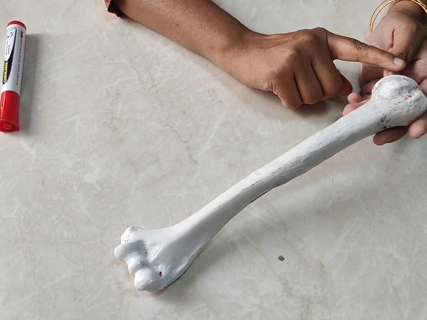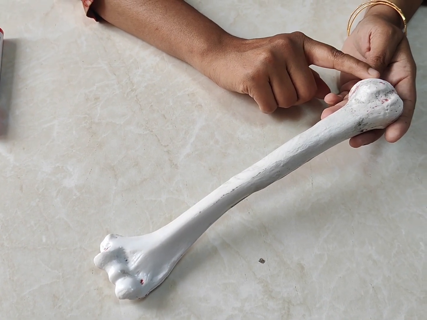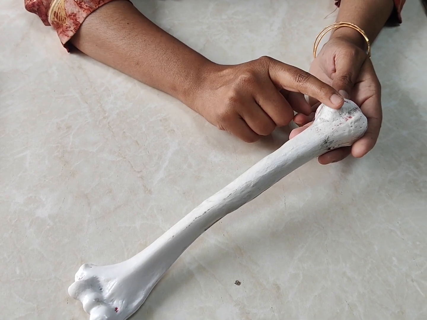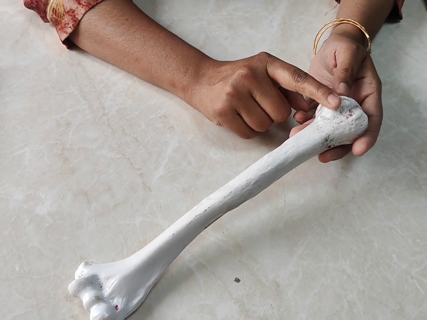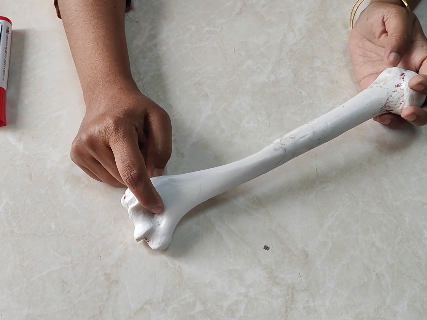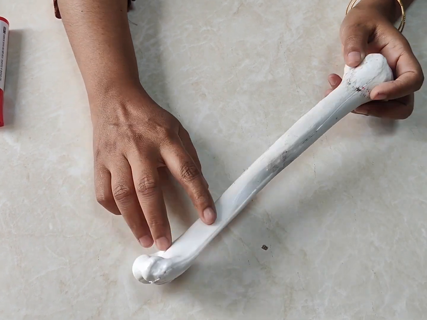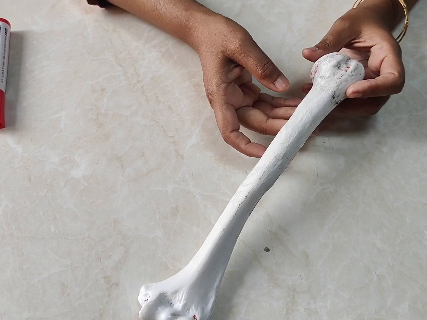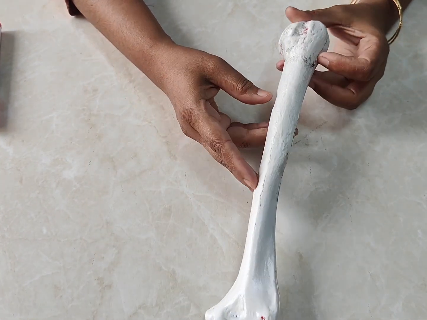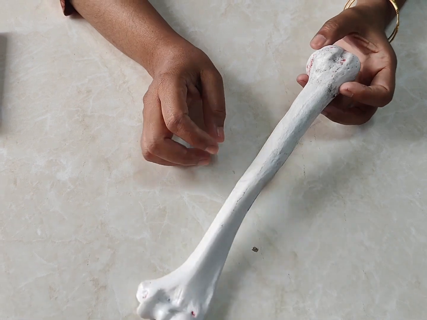How to determine the side? The head of the humerus should be directed upwards, backwards and medially. The lesser tubercle should be directed anteriorly and the olecranon fossa should be directed posteriorly, or backwards. When we keep such positions, we can confirm the humerus side. So this humerus, which is right now in my hand, is the humerus of my left side.